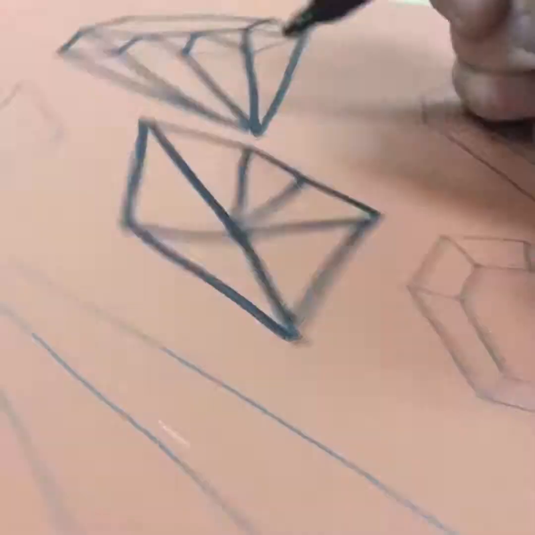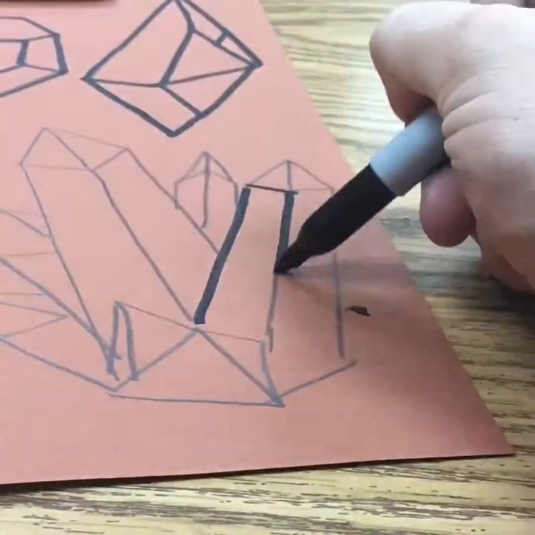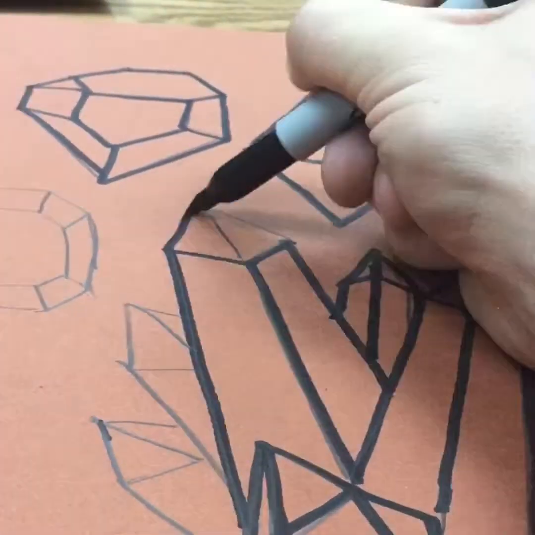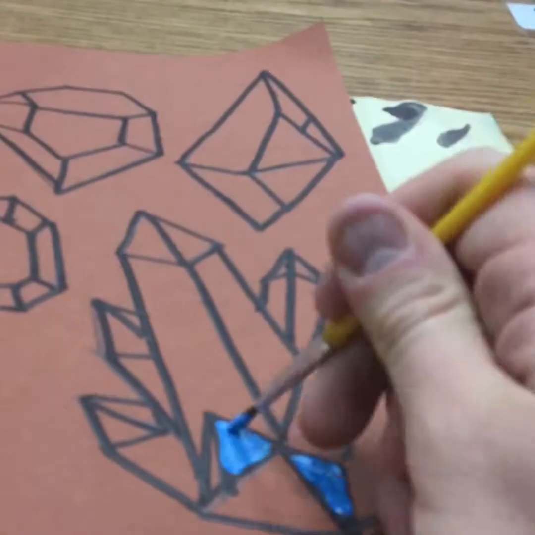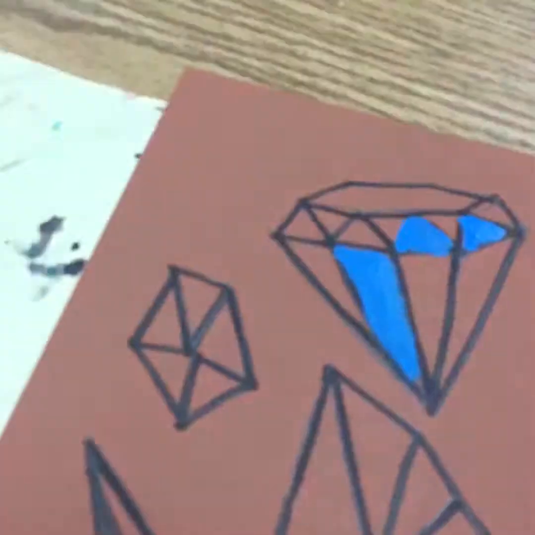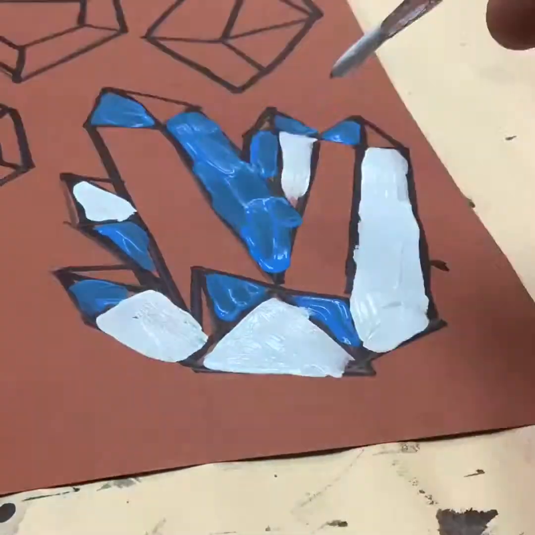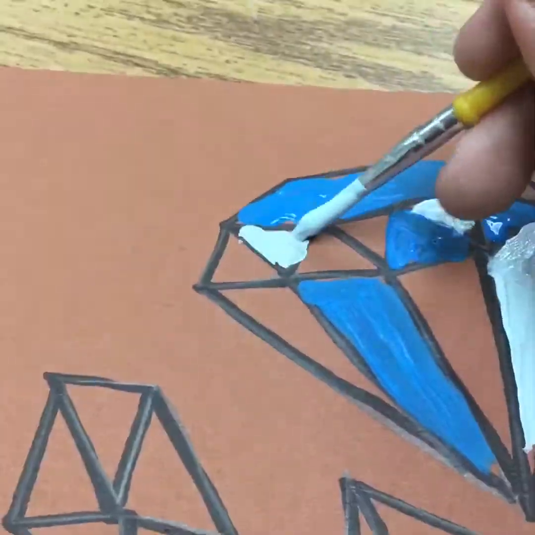So we've been working on our gemstone project. Last time we drew our gemstones with straight lines and then we went over them with Sharpie. Then we added tints, shades, and hues to make it look real. I will go over all those expectations, but let's talk about why we're talking about gemstones.